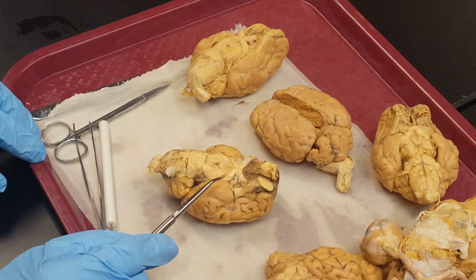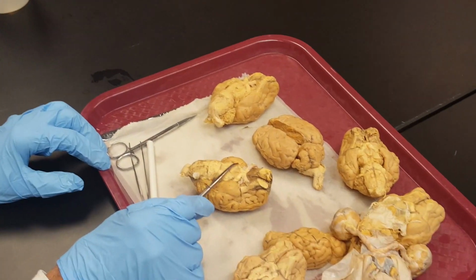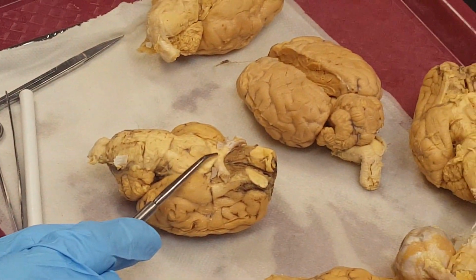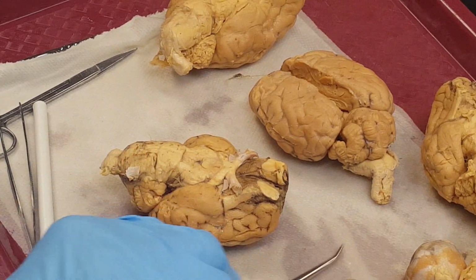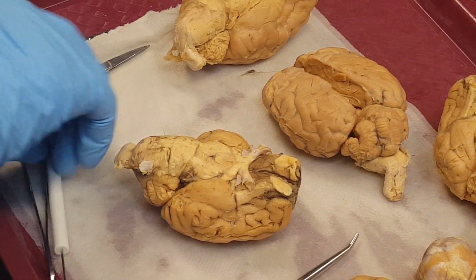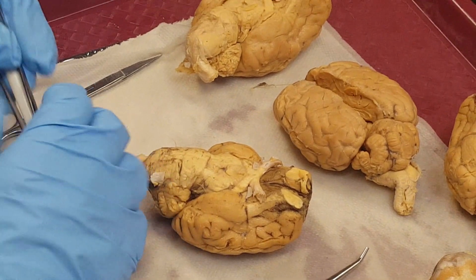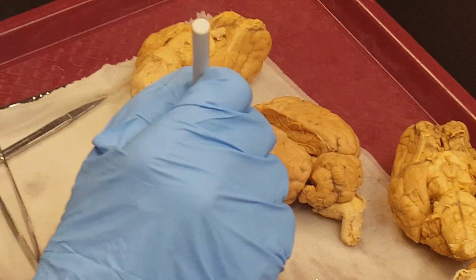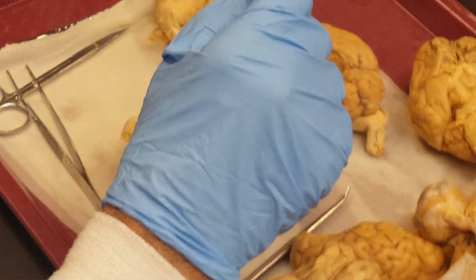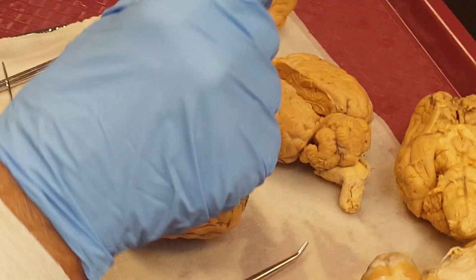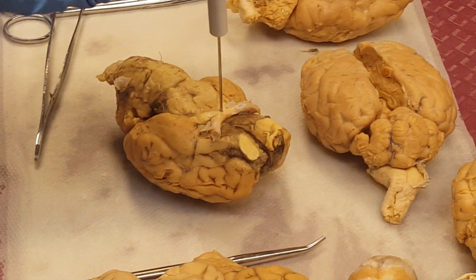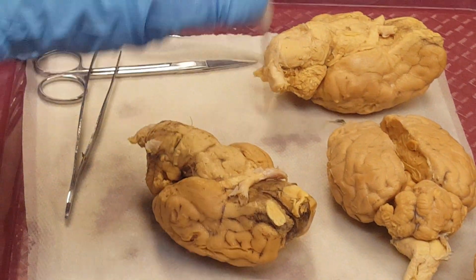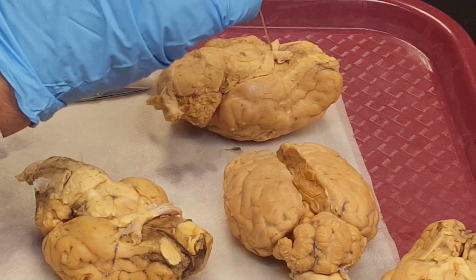Now from the left to the right and from the right to the left, there is a crossing of the optic nerves, and this is called the optic chiasma or optic chiasm. You can look at that. I showed you on the chart also, and the model also.